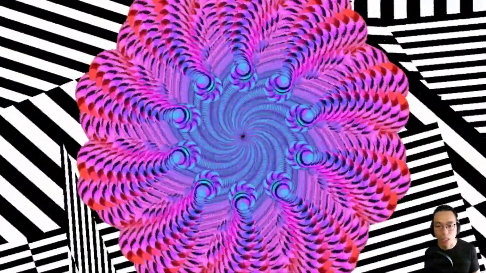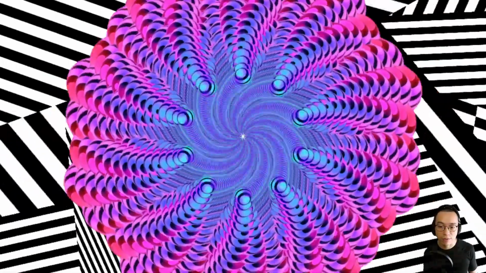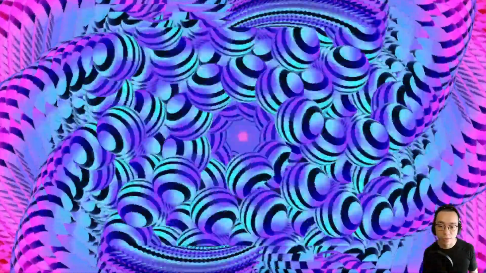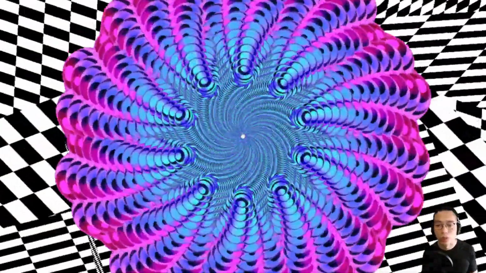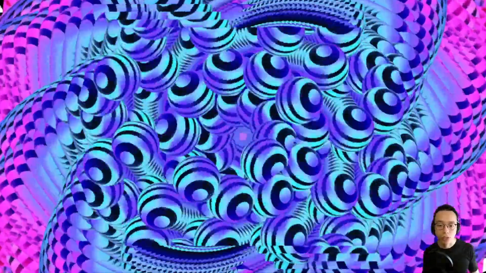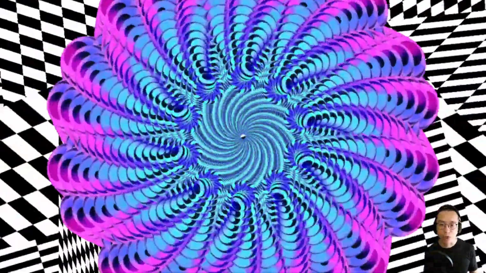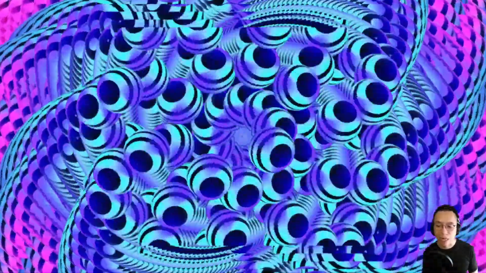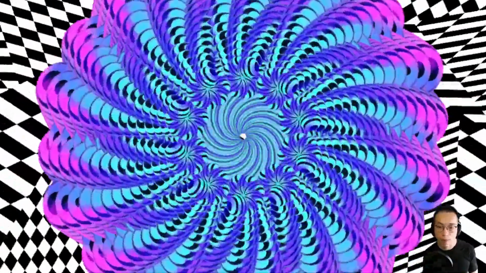As you can see here, Resolume is a very powerful tool to create visuals and do VJing. But contrary to popular belief, there are different tools in Resolume which can help you to achieve this kind of trippy, wavy effects that you see on the screen over here.